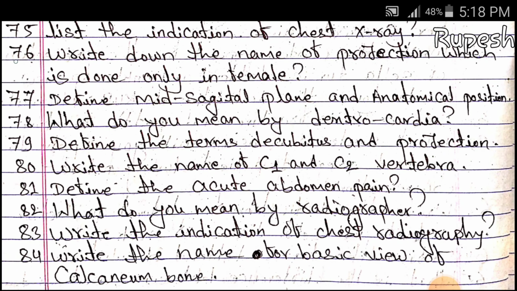Question number 76. Write down the name of projection which is done only in female. Question number 77. Define mid sagittal plane and anatomical position.